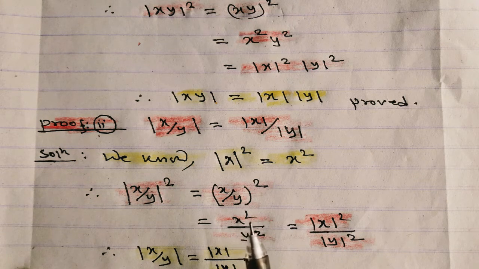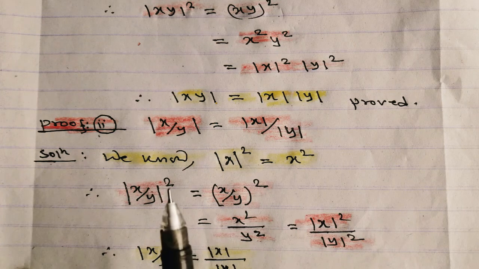Again, by the property of absolute value of a real number, x square and the value of square of modulus of x are equal. They give the same value. Y square we can write as square of modulus of y. Now if we cancel square from both sides, LHS and RHS, then we get modulus of x by y is equal to modulus of x by modulus of y.